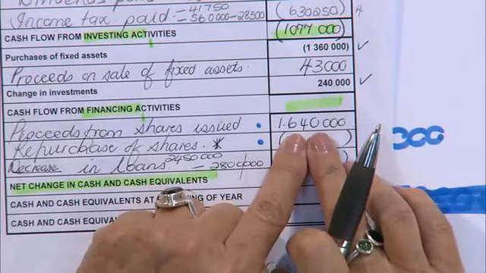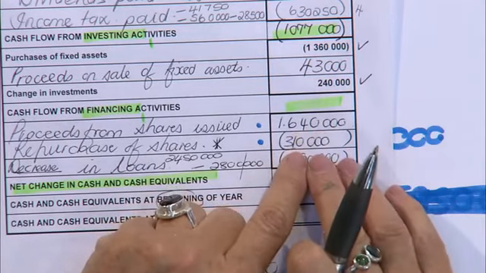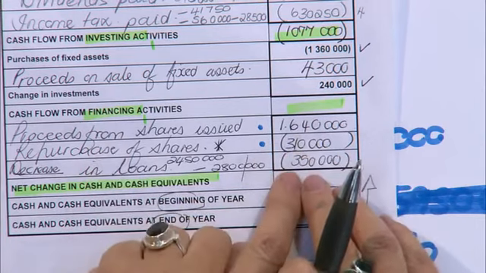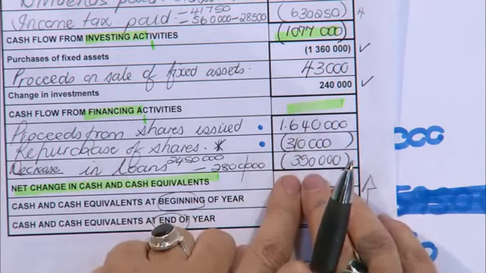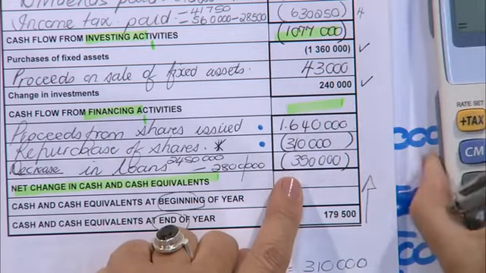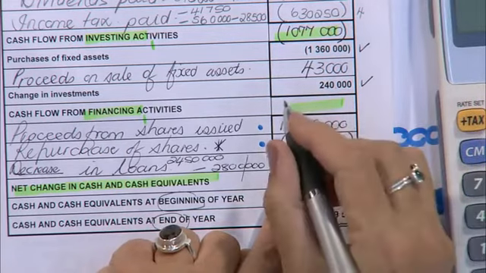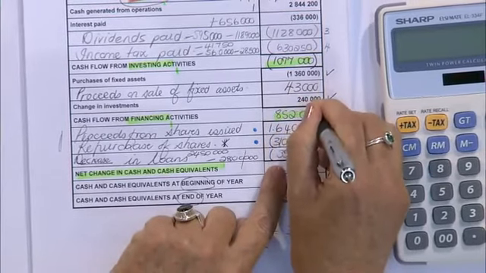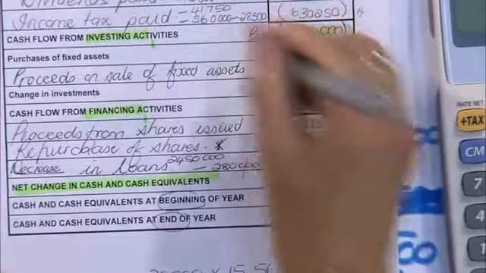Okay. Forget about what you don't understand. Just focus on this quickly. Where did this money come from? Shares issued. Where did this money go to? Shares repurchased. Where did this money go to? Loan repaid. If you add, you're going to get, I'm taking a shortcut, I've got that there, 852,000 Rand. Yay. I've got ABC.